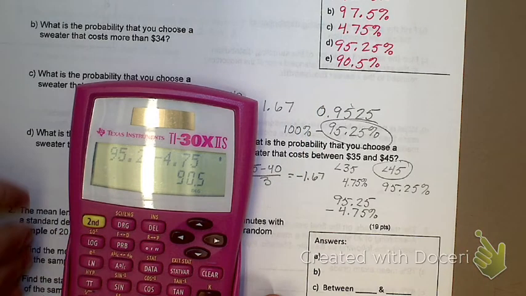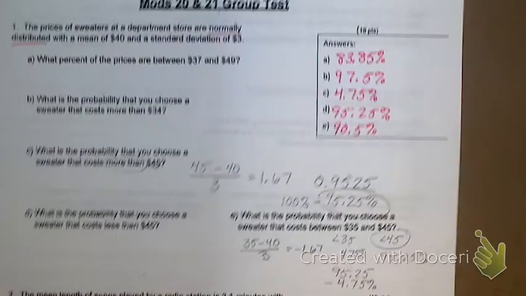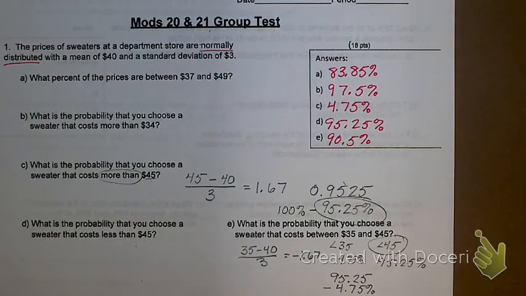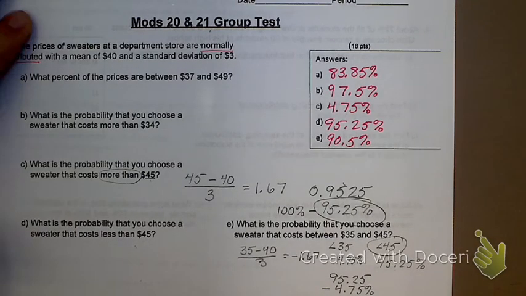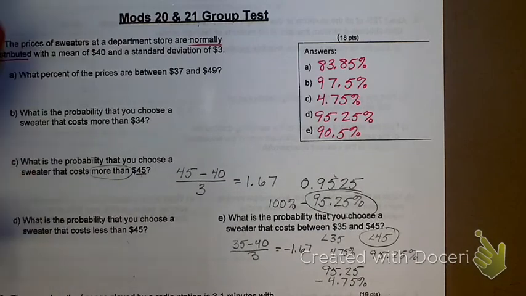Now that's 18 points. That's a big, big chunk of points for your test. If you skip number 1 entirely, you're already down at a B minus, so not a good idea to skip. Also, those percentages, I do not permit rounding off on those. There's no place where you need to round off on those. You should have them exactly as I have them. Okay?